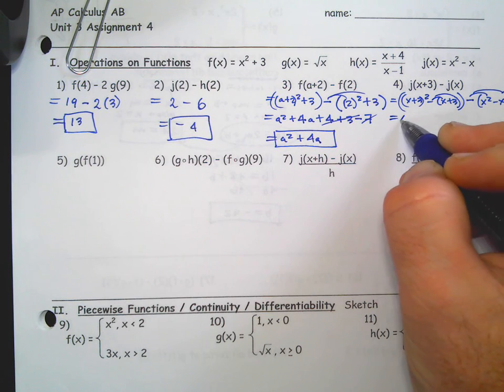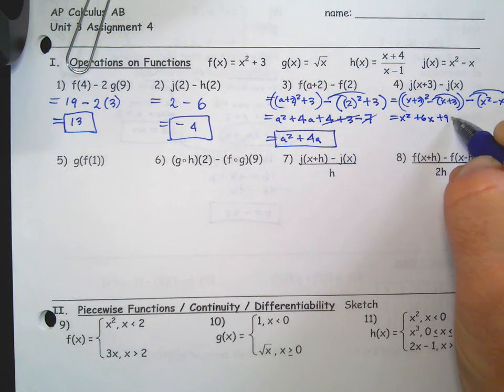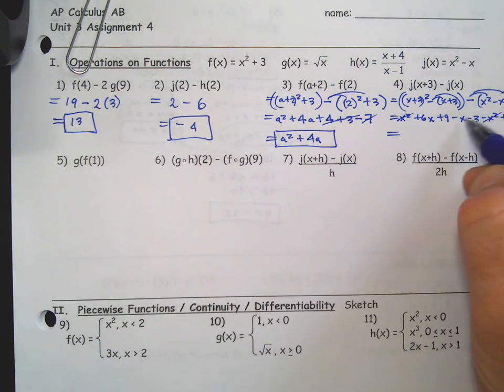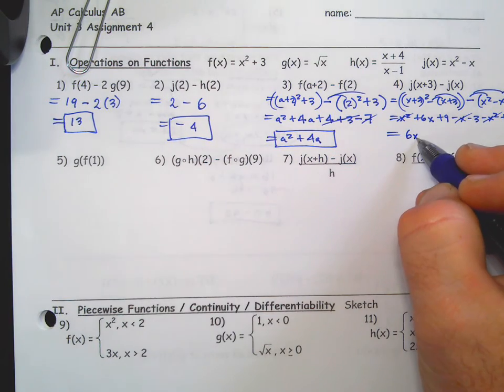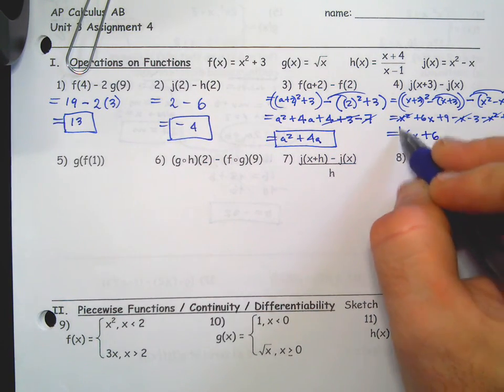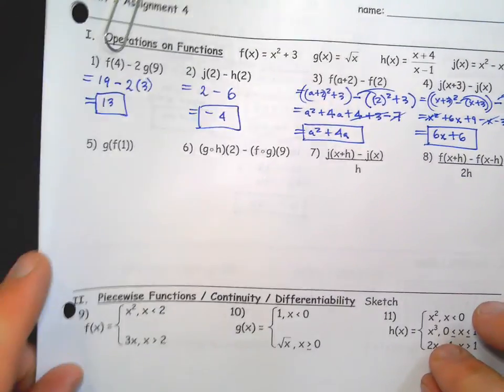So this is going to be x squared plus 6x plus 9 minus x minus 3 minus x squared plus x. So the x squared and the minus x squared cancel, minus x plus x cancel. You got 6x left. 9 minus 3 is 6. That's it. So that's how we do those.